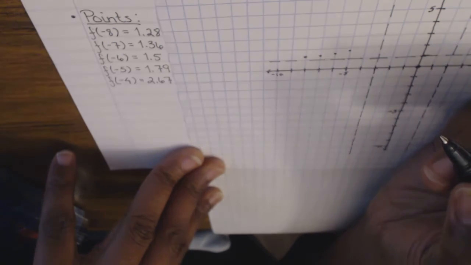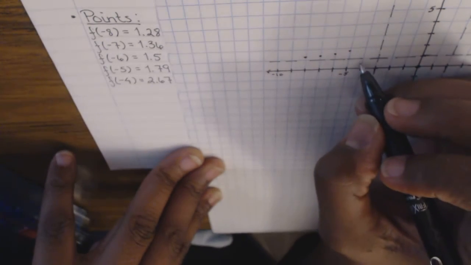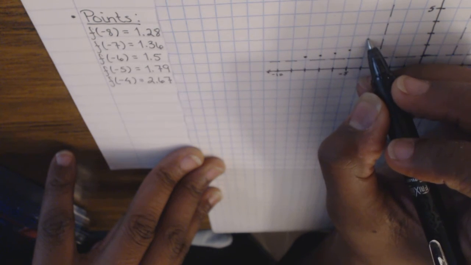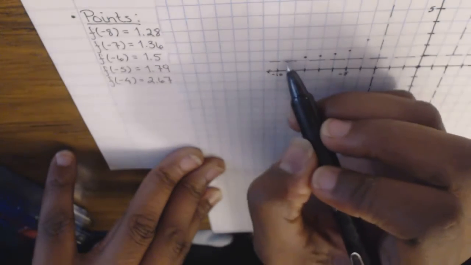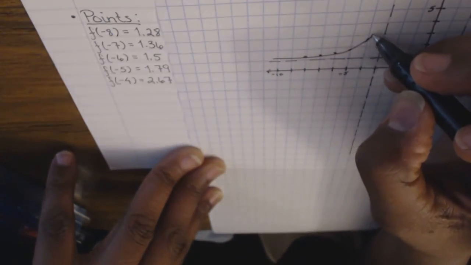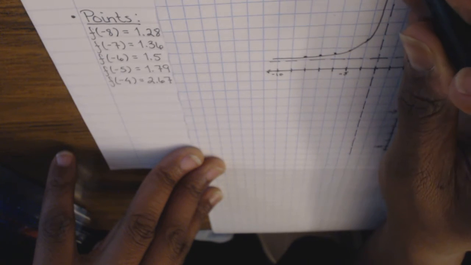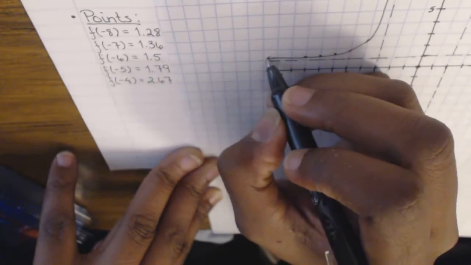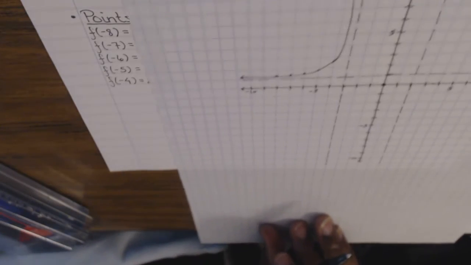So I'll say right about there. Negative 4 was positive 2.67. So I'll say about there. I know my graph cannot touch or cross my vertical asymptote, so my graph is doing something like that, just by point plotting.